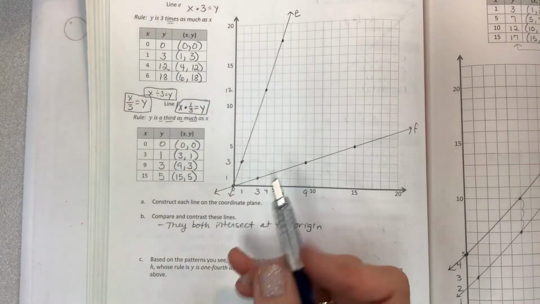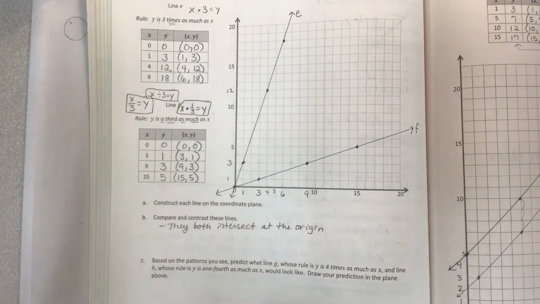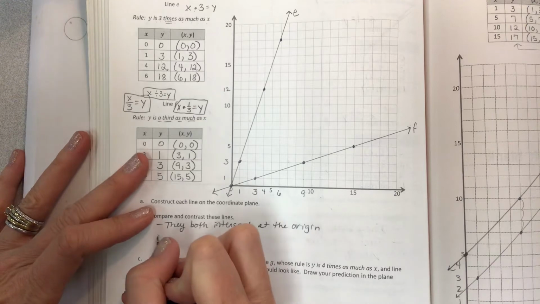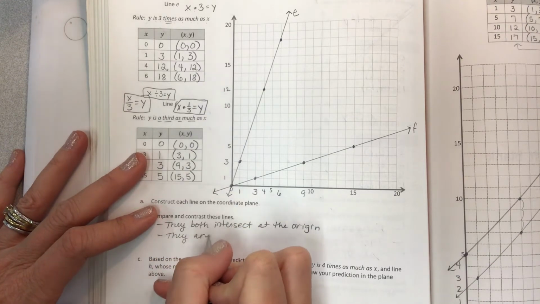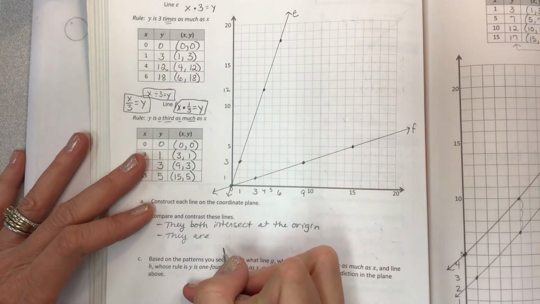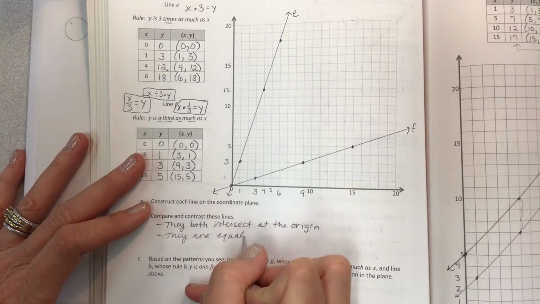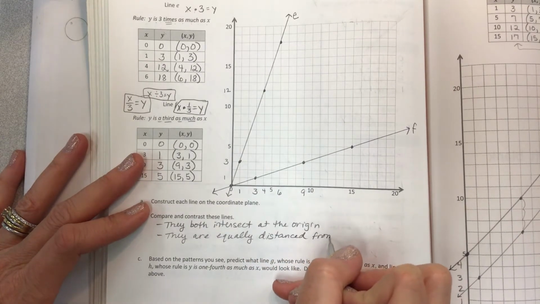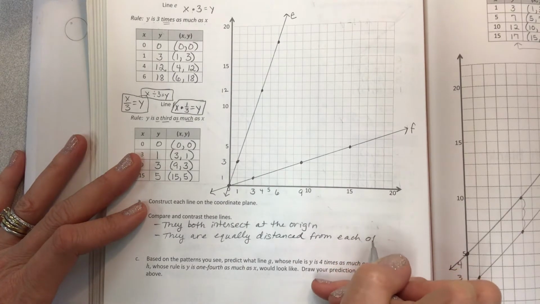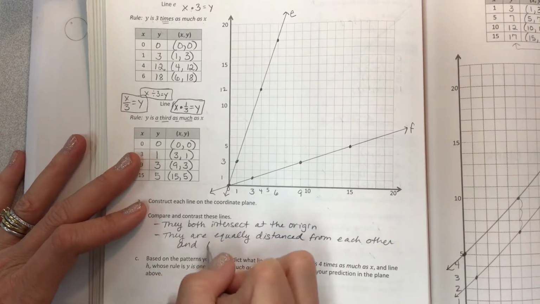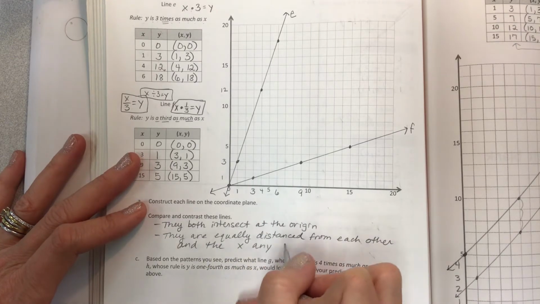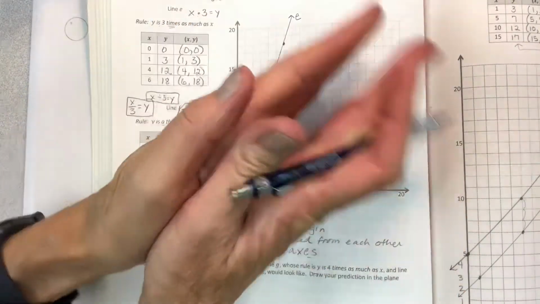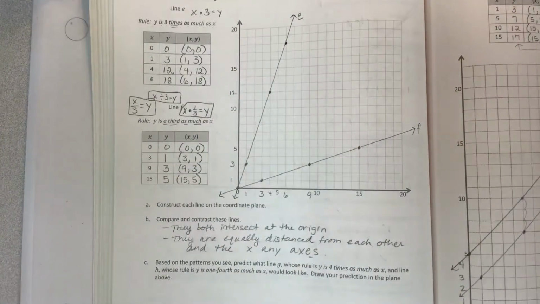Okay, that was the first thing. I said, look, it's on the same point. They're equally distanced from each other, and they're equally distanced from the x and y axes. So you can write that they are equally distanced from each other and the x and y axes. Remember, it's plural, okay? So we talked about how it's symmetrical. Okay, one is 3 times, one is 1/3.